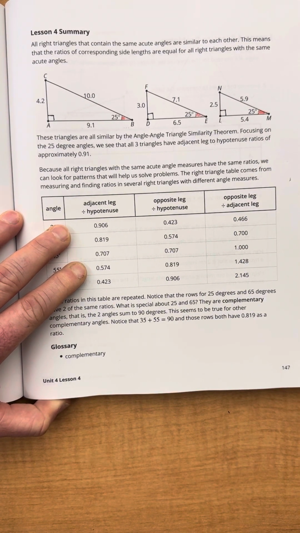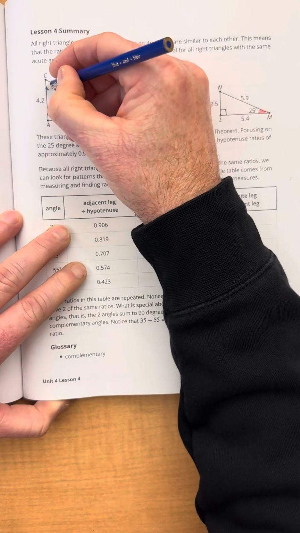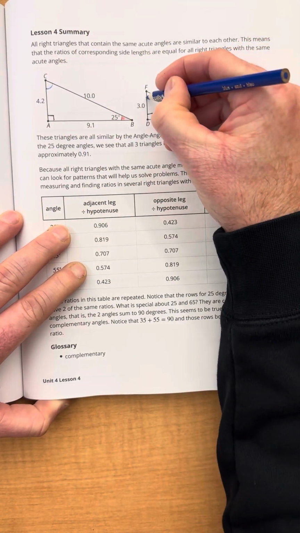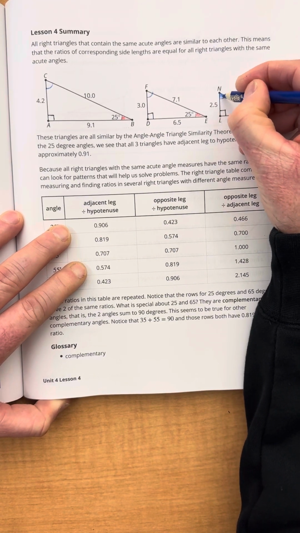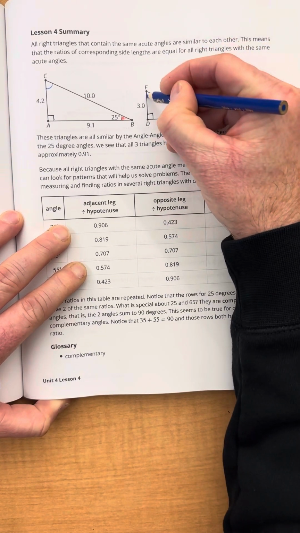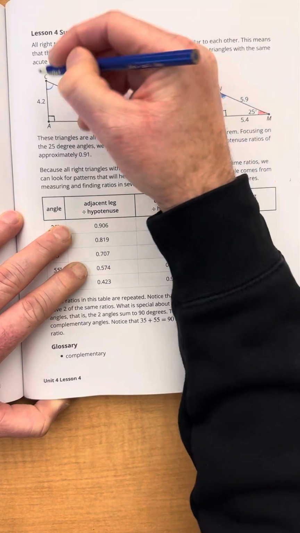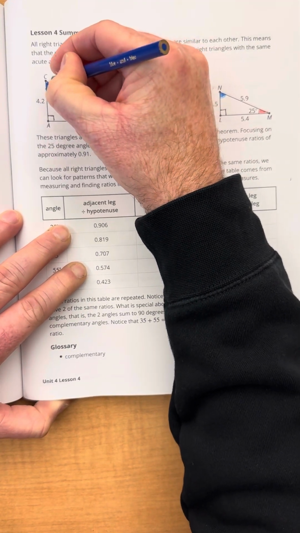You'll notice that this one is going to be 65 because of the triangle sum theorem.